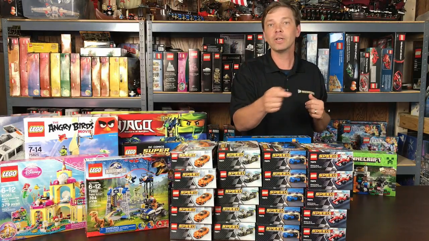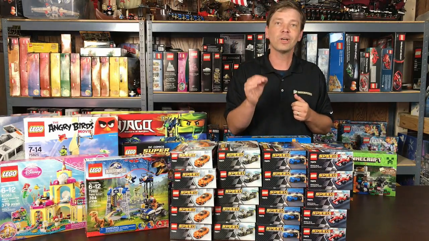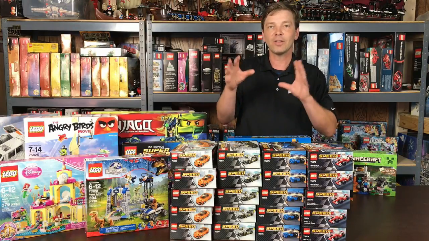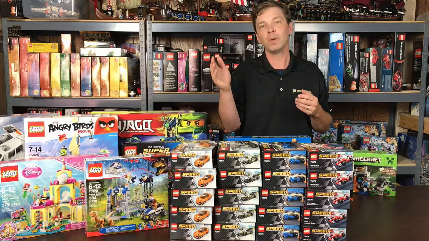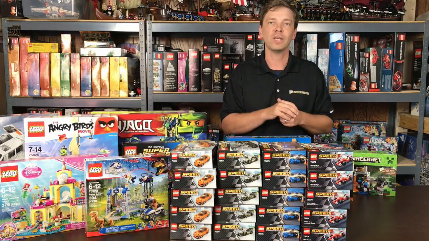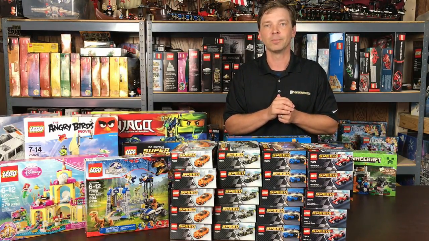All right, so my next show, I'm going to be talking about the store exclusive sets. So the sets that LEGO puts out that are only available at one store, and how do those perform, and should you be looking at those as key sets to acquire?